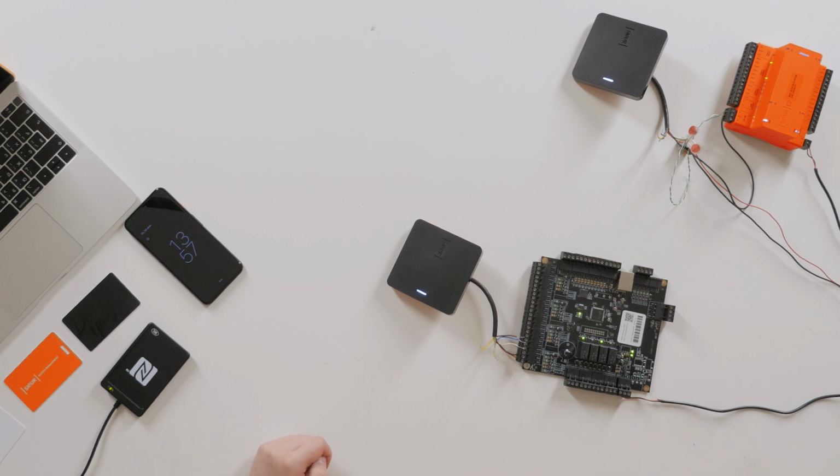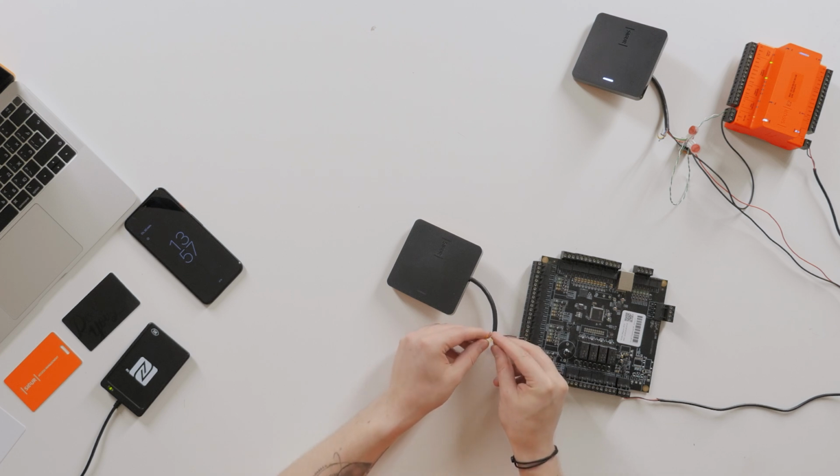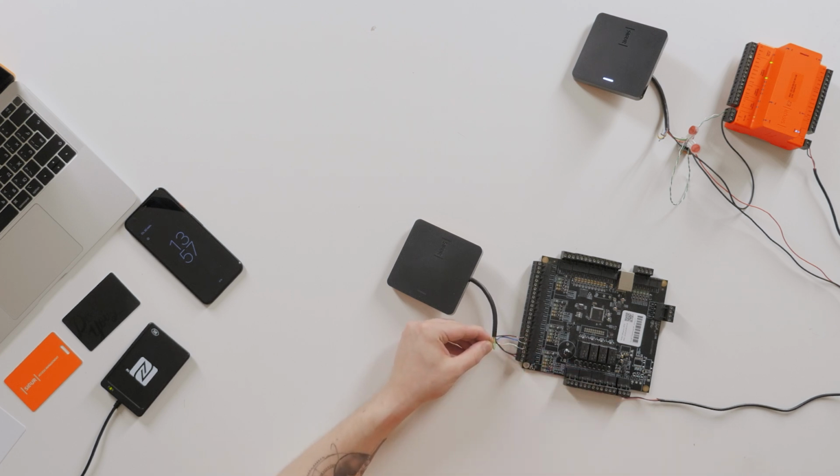To do this, you simply need to disconnect the power from the reader, connect the green and yellow wires together, power the reader, and then disconnect the wires.